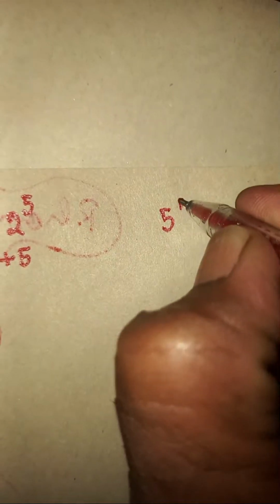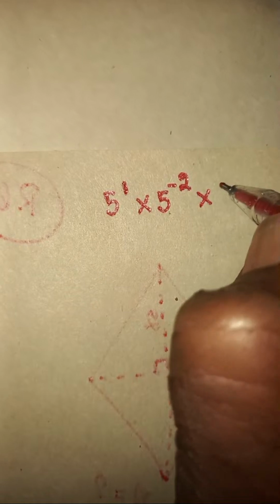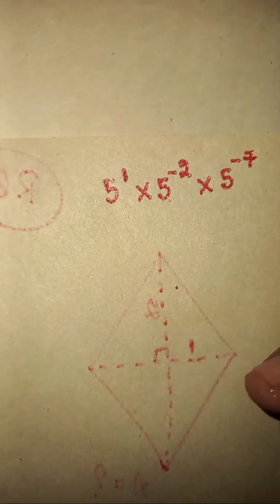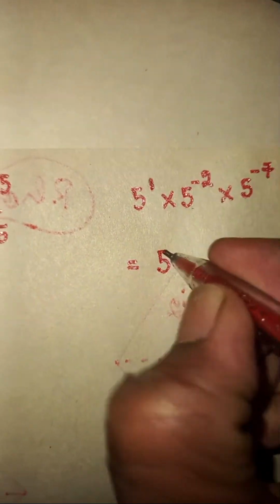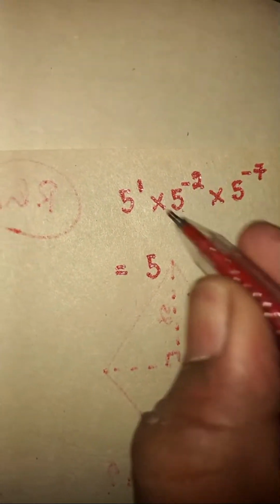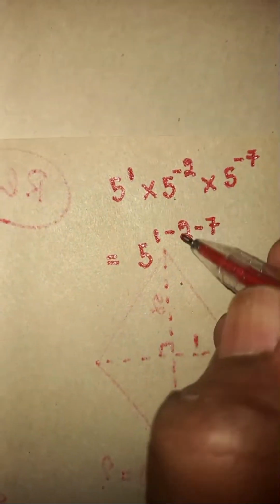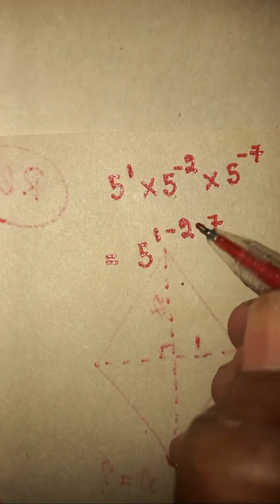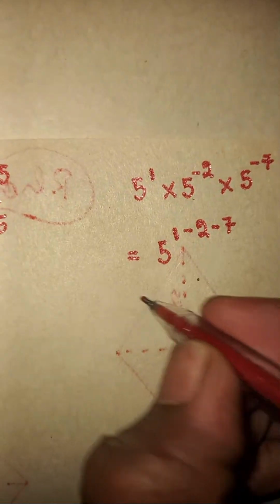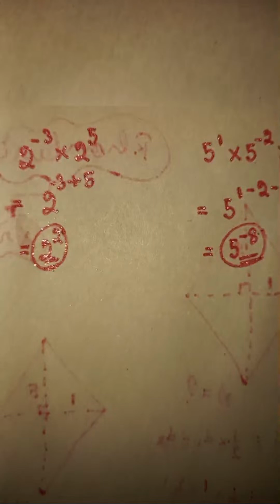In the same way, take 5 power of 1 times 5 power of minus 2 times 5 power of minus 7. Here also, for all of them the base is 5. Take 5 as the common base and add up the powers: 1 minus 2 minus 7. When we do minus 2 plus 1, minus is the bigger number, so it becomes minus 1. Minus 1 minus 7 becomes minus 8. So it becomes 5 power of minus 8.